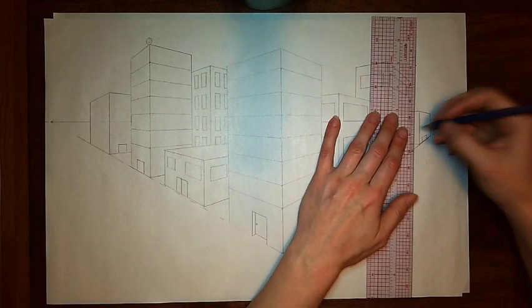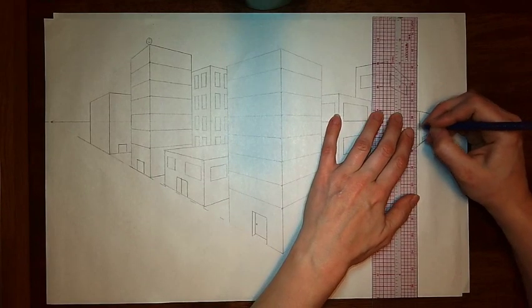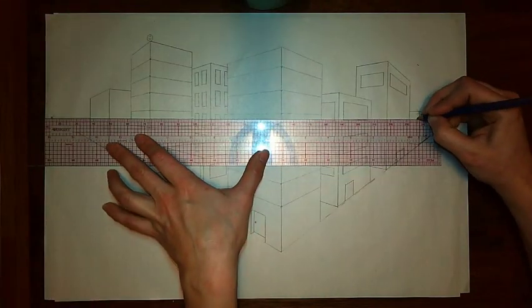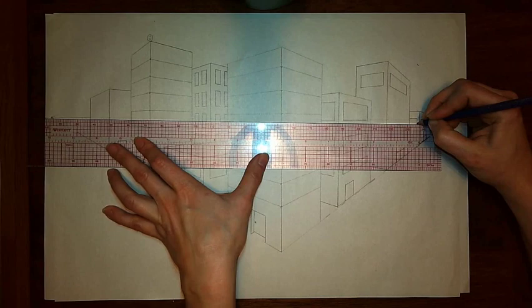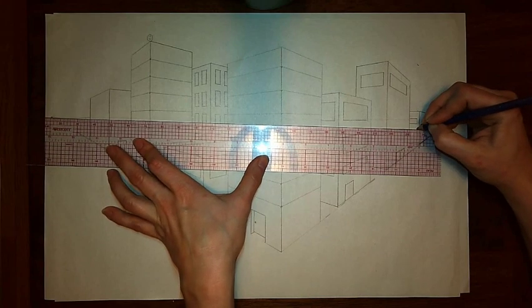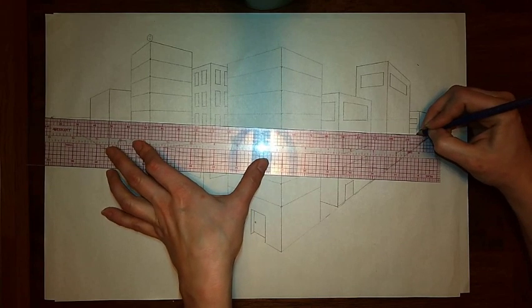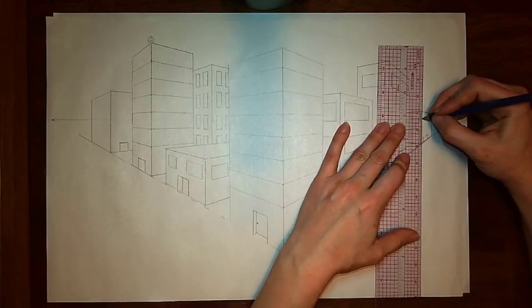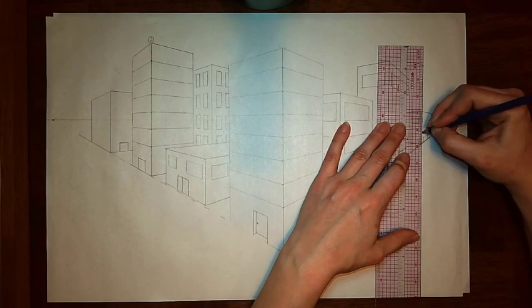Each building in your 2-point perspective will have windows and doors. Now, if your building is behind, like the one in our background, you will probably not see a door.